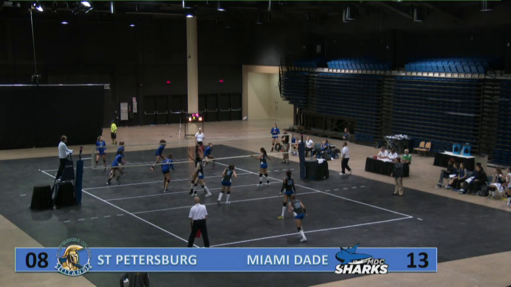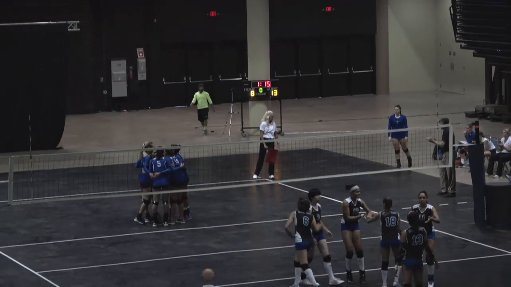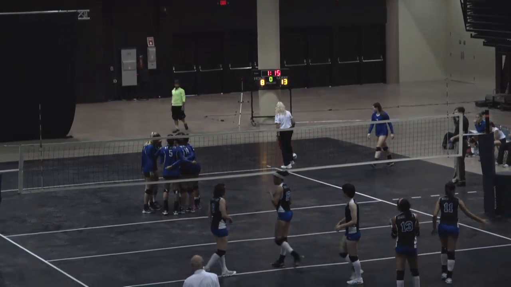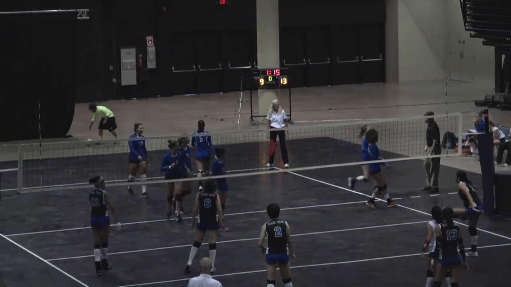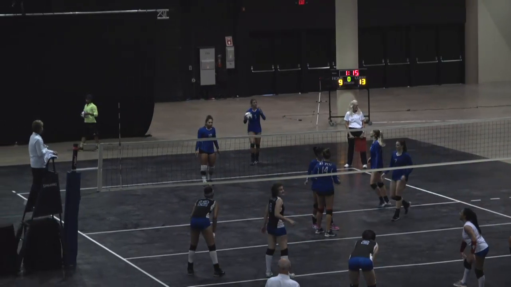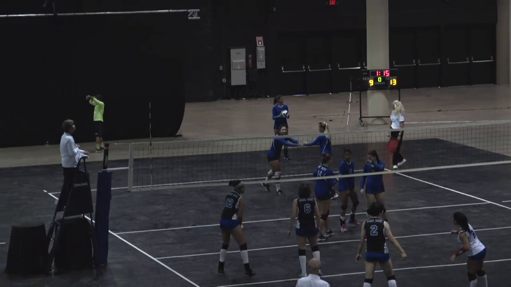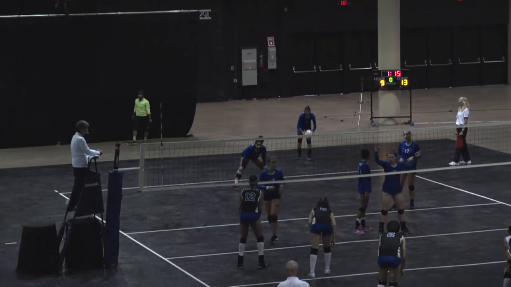Andrade with the service, 13 serving 8. That ball goes out of bounds. That is an ace in the wrong direction for Miami-Dade. Point for SPC. Amanda Filippo with the service. 9 serving 13 here.